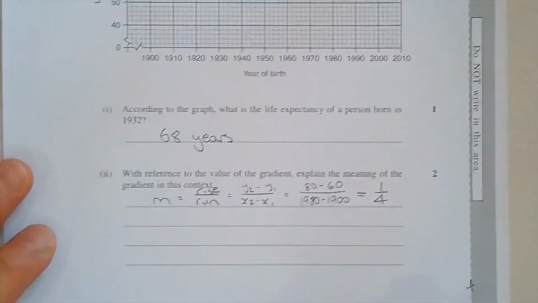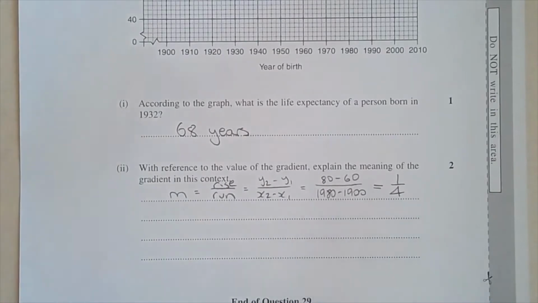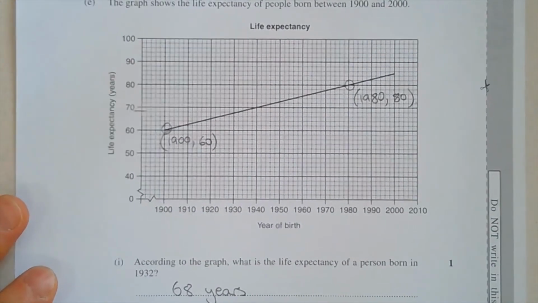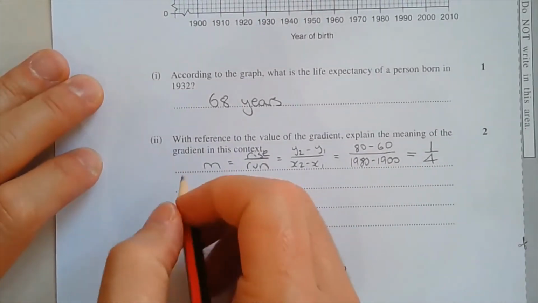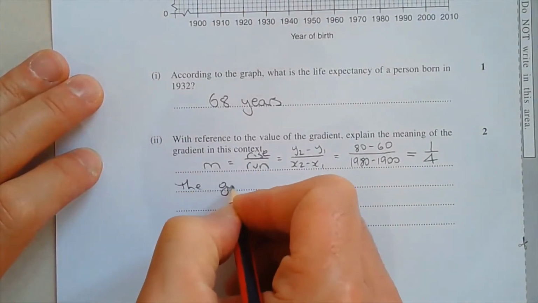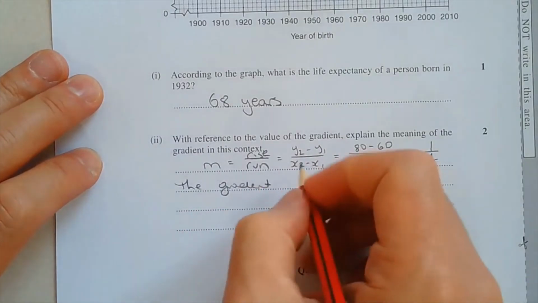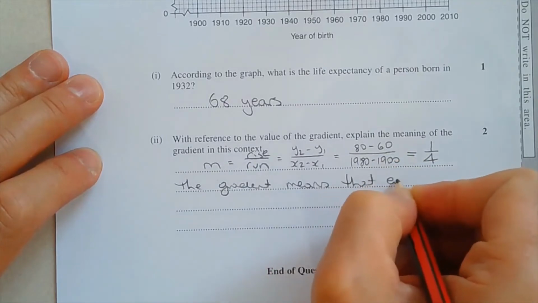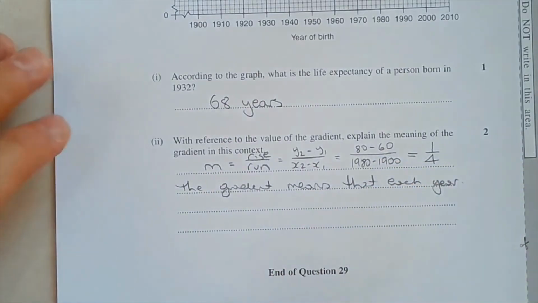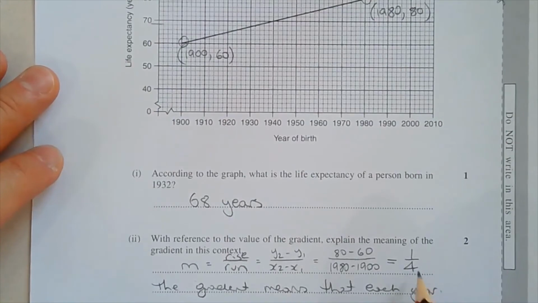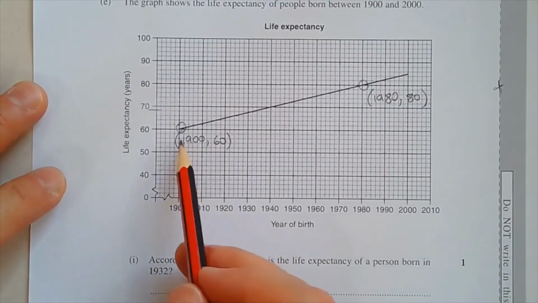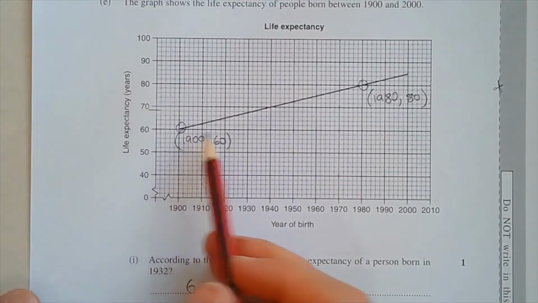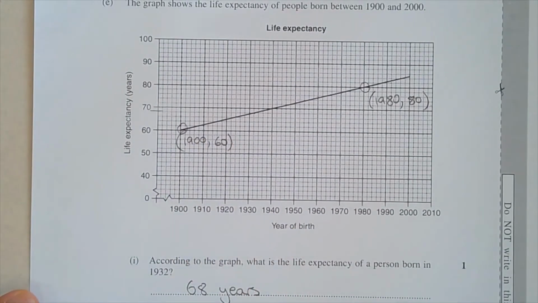Okay, so what does this value mean then in the context of this life expectancy graph? So this means that each year, what's happening to the life expectancy? The life expectancy of people, as the years go on, is getting higher by how much?